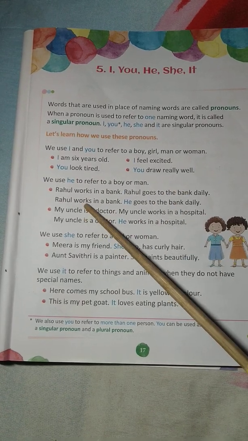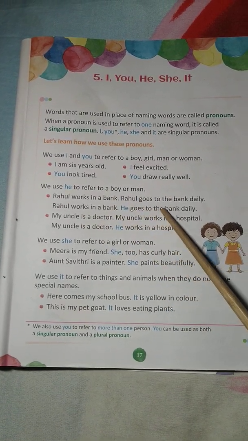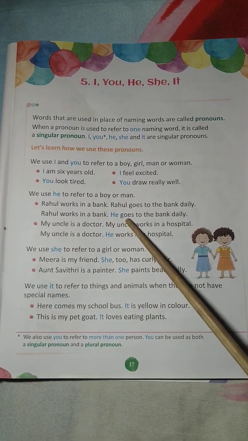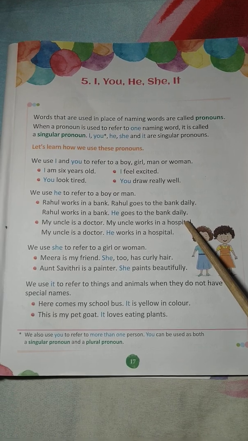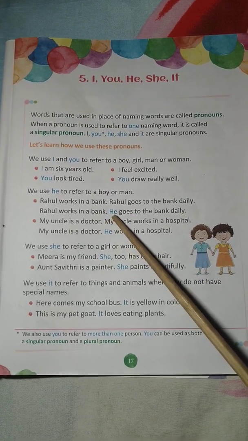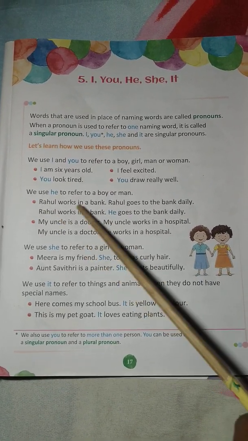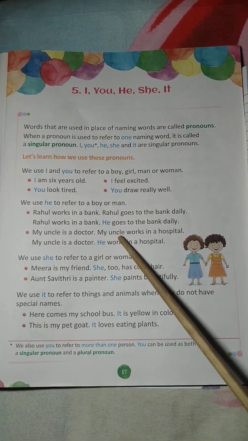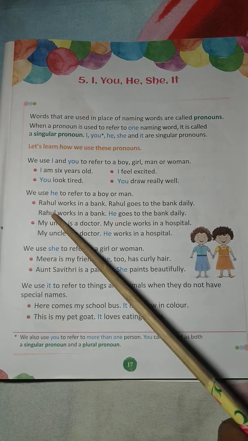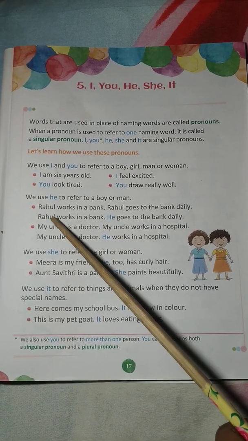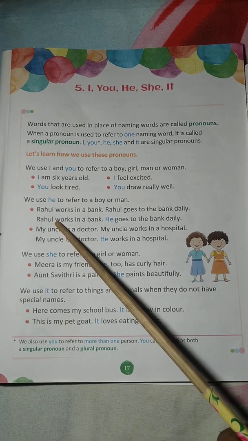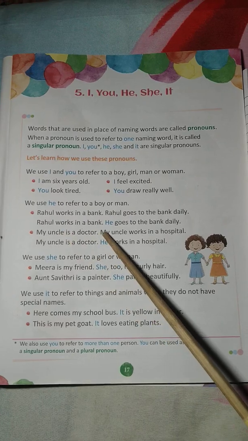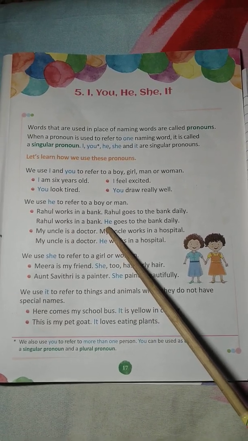Okay, so Rahul works in a bank. Rahul goes to the bank daily. So Rahul works in a bank. He goes to the bank daily. So here we are using he. We are not using the name Rahul two times, isn't it? Instead of using Rahul again and again, we are using he because Rahul is a boy.